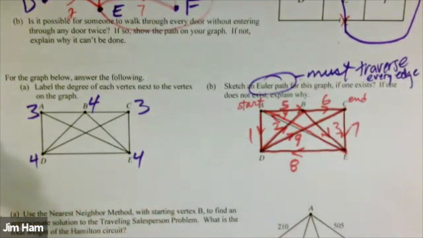So there must be 9 edges in this one as well. There are many other answers to this. Just make sure, notice that I've covered every edge. That's a characteristic of an Euler graph. You have to traverse every edge. You can revisit vertices. You just can't revisit edges in an Euler graph.